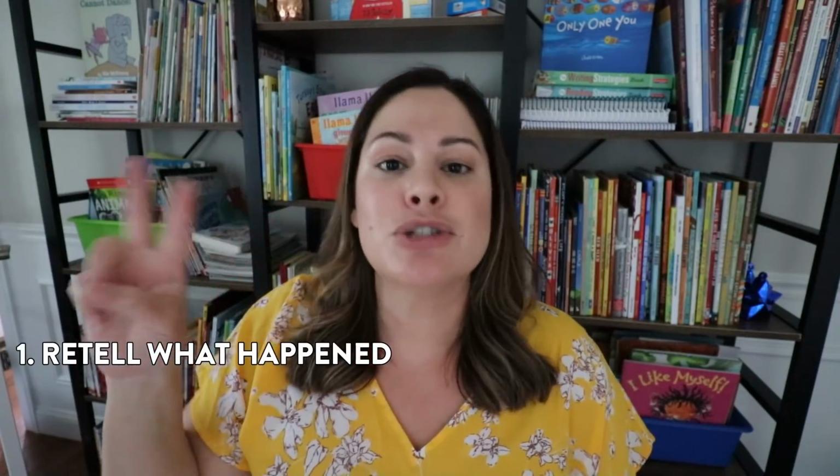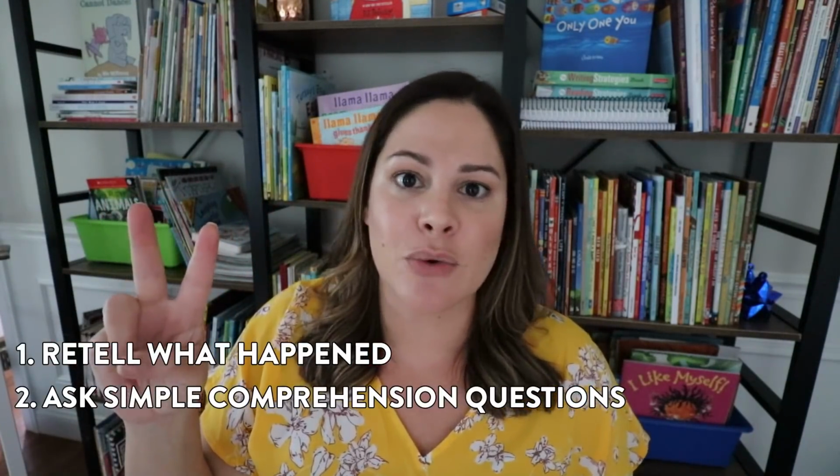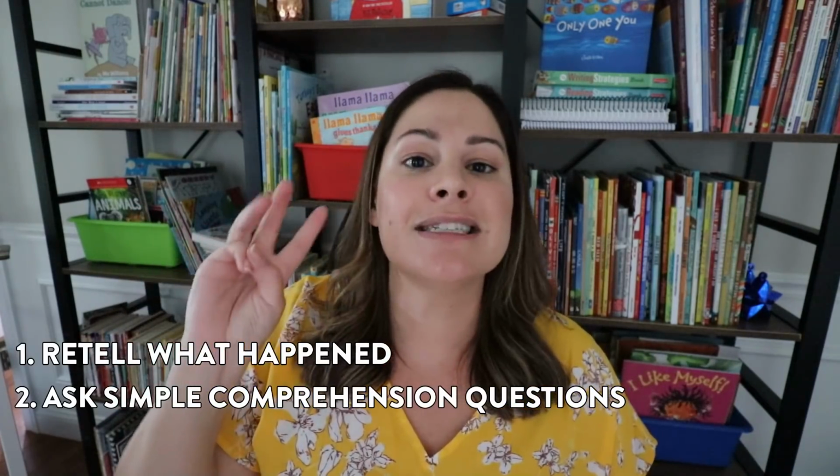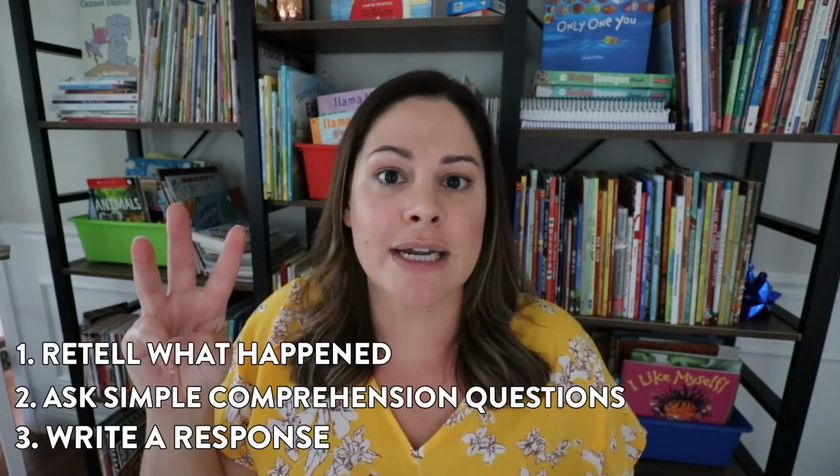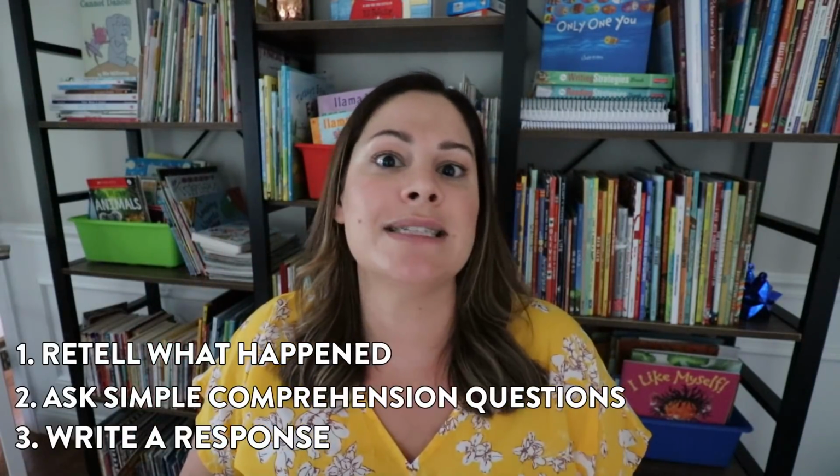So 3 quick things to keep in mind when you are reading a decodable phonics passage. Number 1, have them retell what happened. Number 2, ask them some simple comprehension questions just to check in. And number 3, you can extend their learning with either the vocabulary or the story itself by having them write a response.